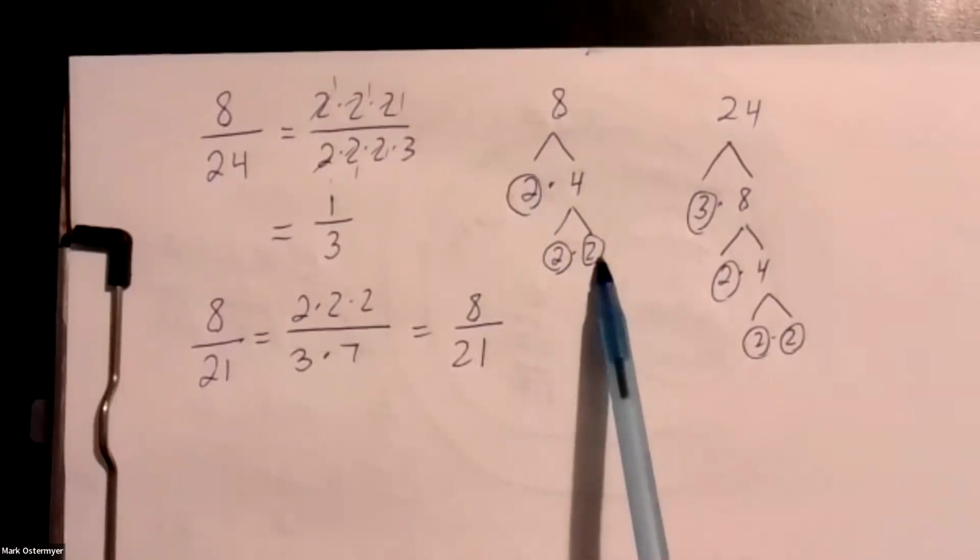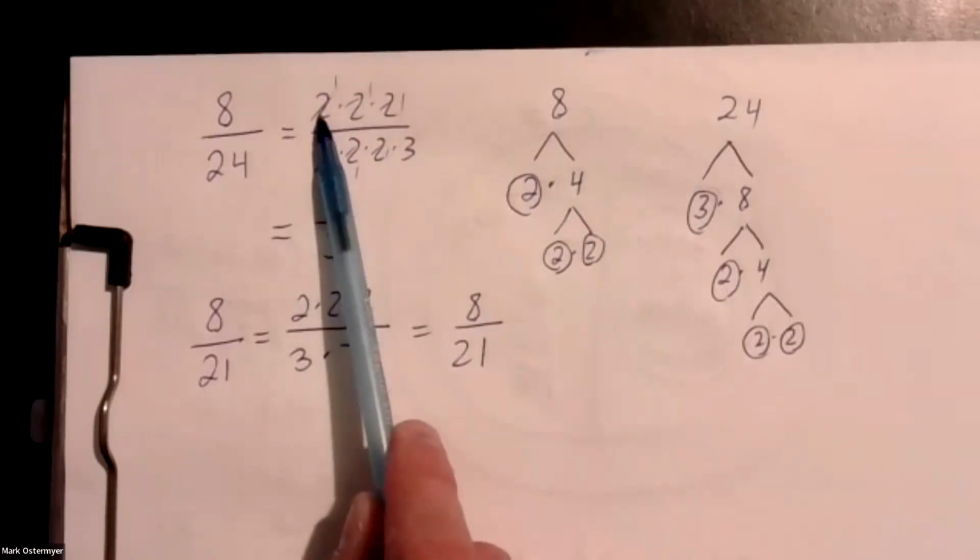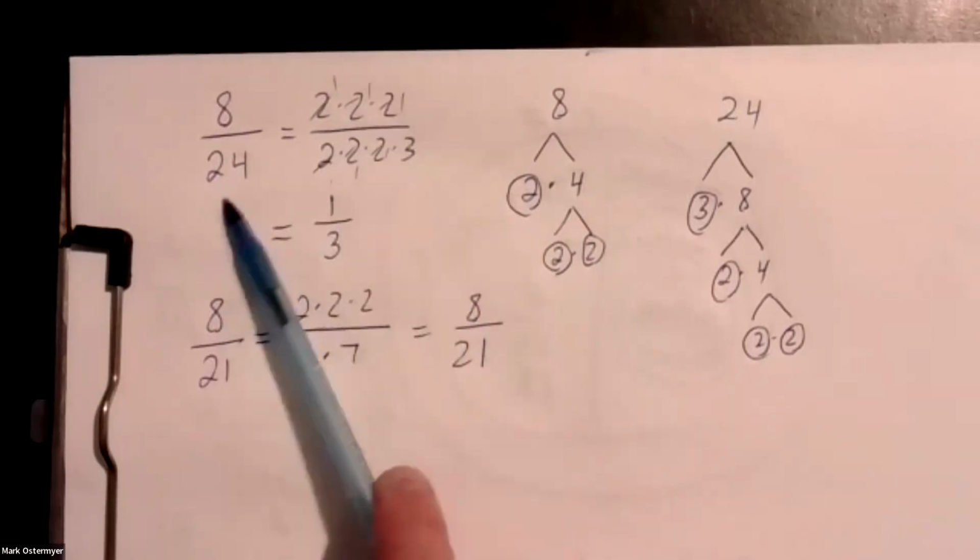4 factors down into 2 times 2, both of which are prime. So the prime factorization of 8 is 2 times 2 times 2.